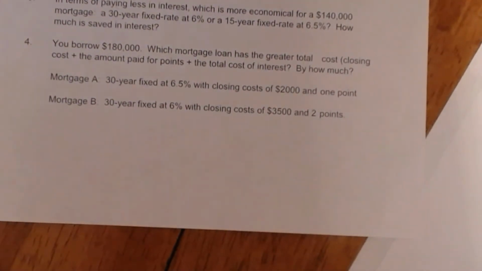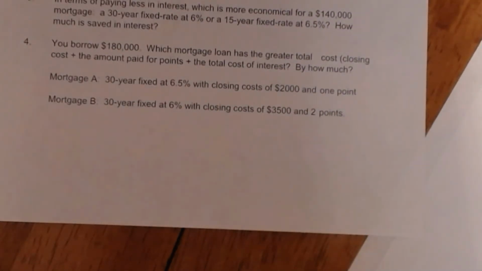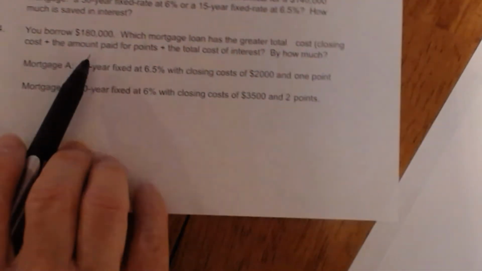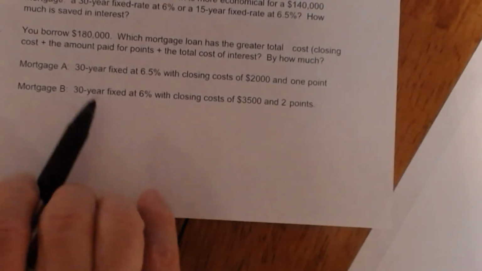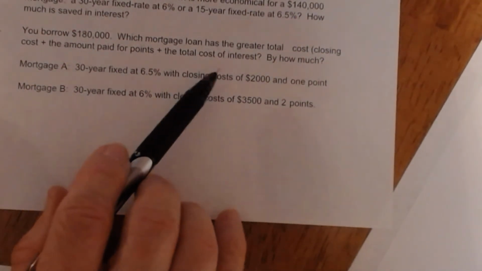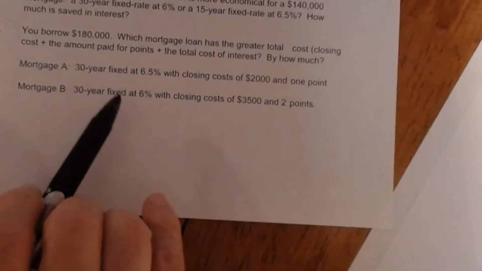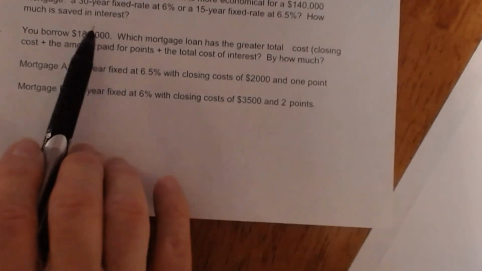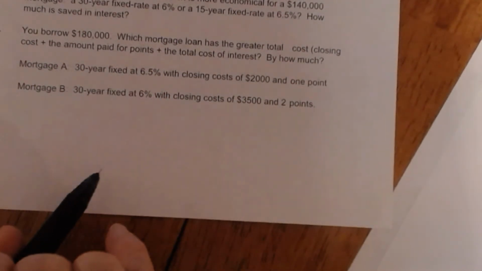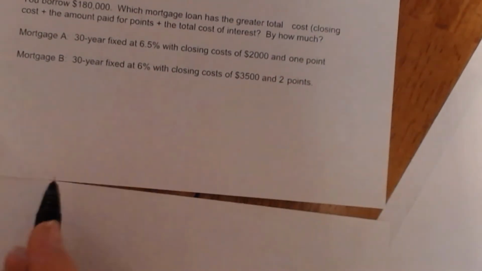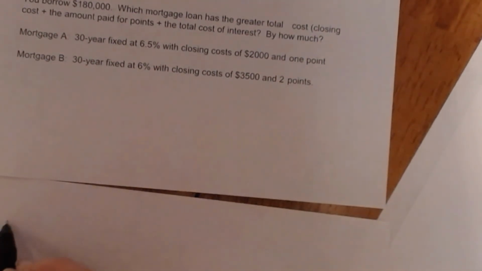Okay, so in number 4, basically to find the total cost, since we borrowed $180,000, is the same for both mortgage A and mortgage B. To find which one has a greater total cost and by how much, we're just going to figure out the closing cost plus the amount paid for the points plus the total cost of interest. Okay? All right, so let's look at number 4. So number 4, let's talk about mortgage A.